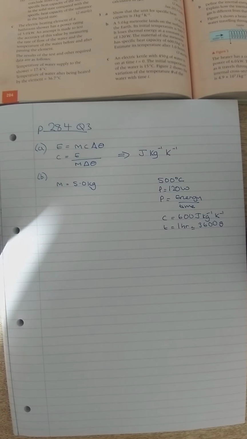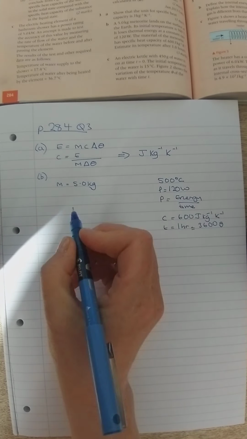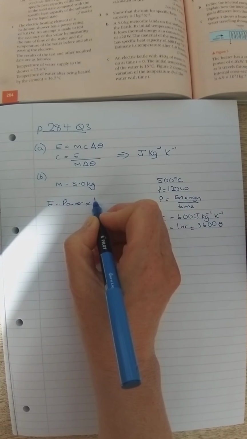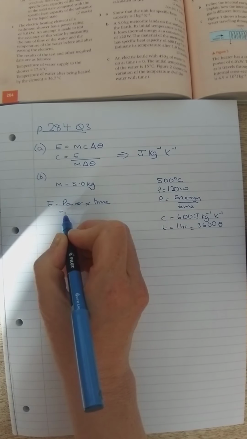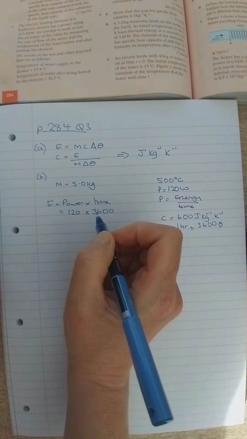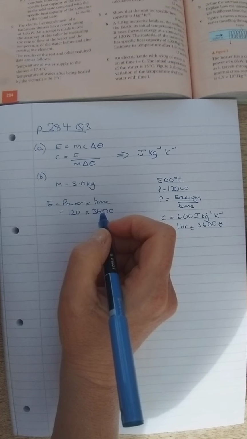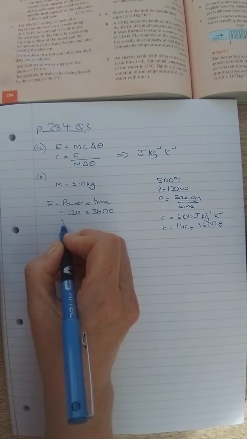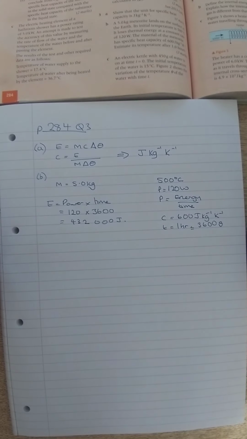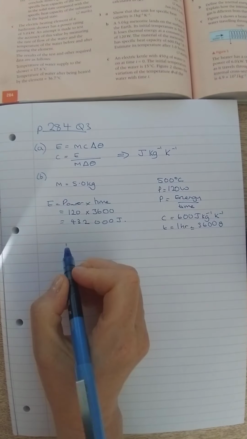So what we're going to do is work out how much energy it has lost in that time. So energy is power multiplied by the time. So it's going to be 120 multiplied by 3,600 seconds, which gives us an answer of 432,000 joules. So that's how much energy the meteorite has lost. So let's see how much temperature it has dropped in that time.